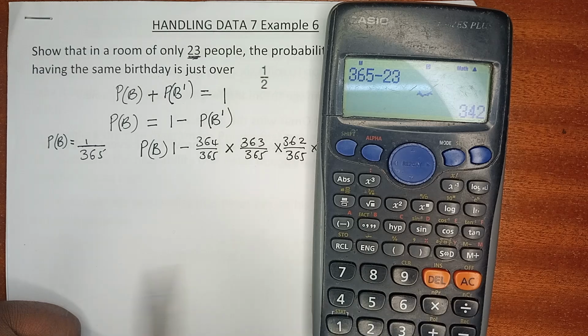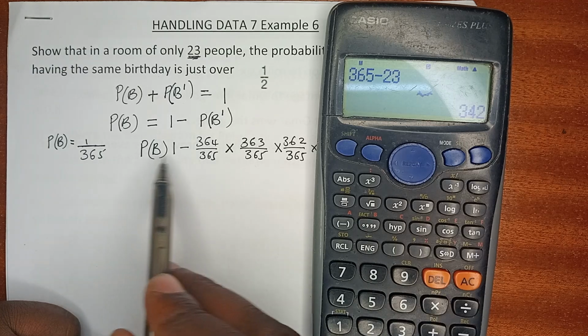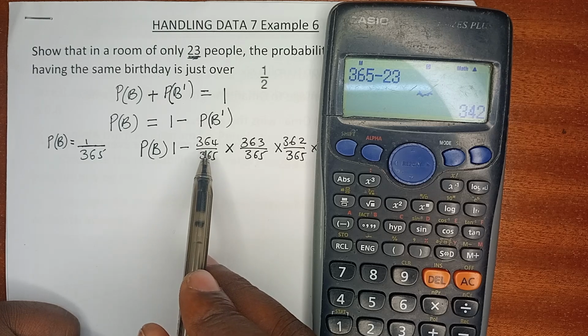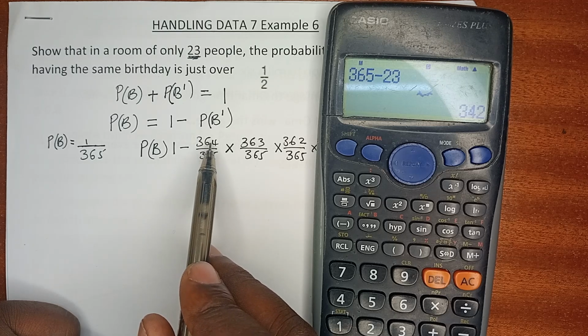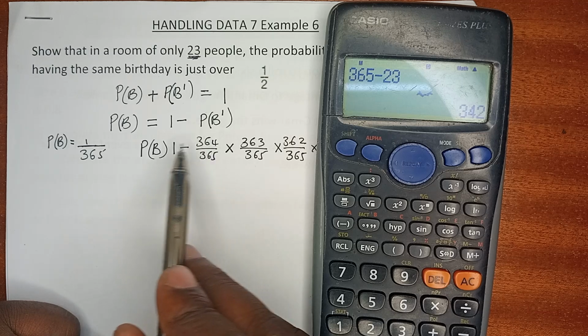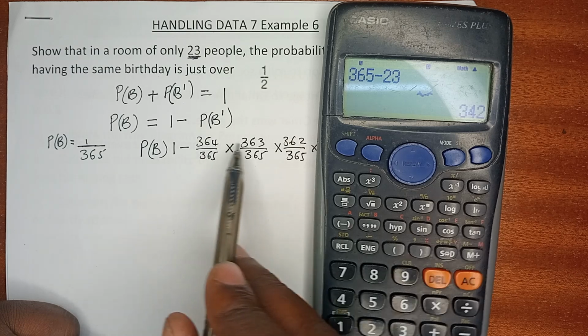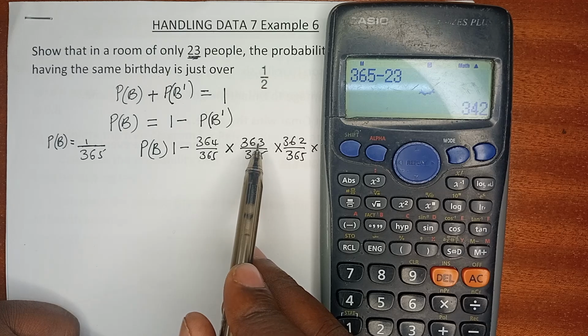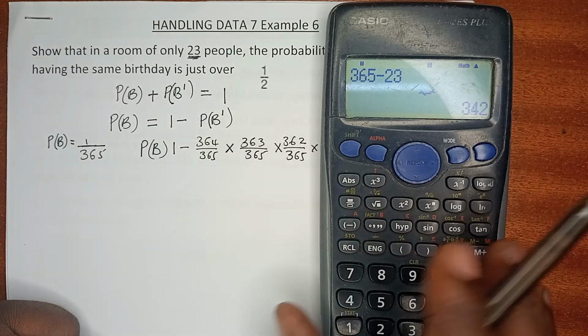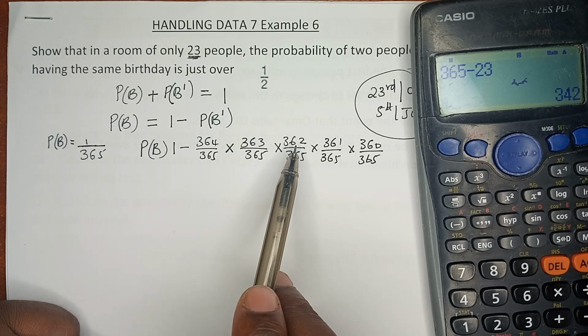But this 342, when you consider the first two, this is character 1 and character 2. You see, the number of days just reduces by 1. Between character 1 and character 2, the number of days simply reduces by 1. When we put in character 3, the number of days will reduce by 2. So 3 people reduces the number of days by 2. 4 people reduces the number of days by 3.